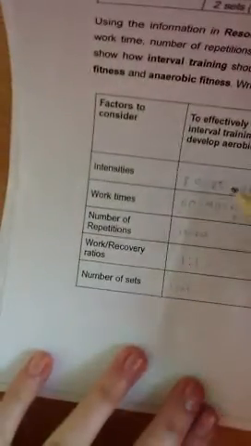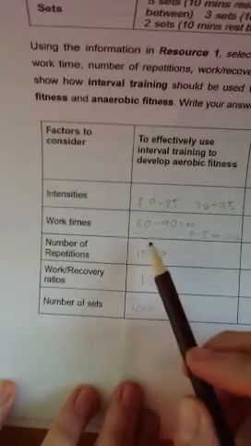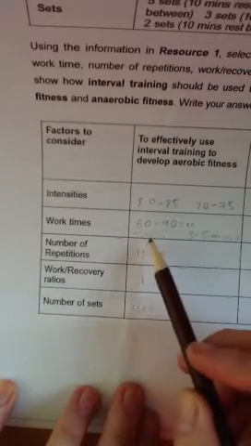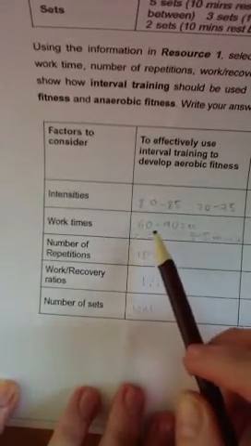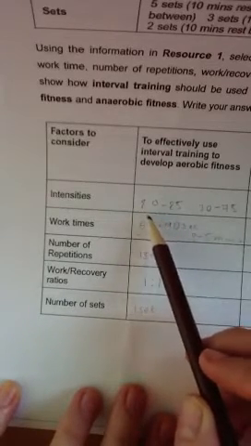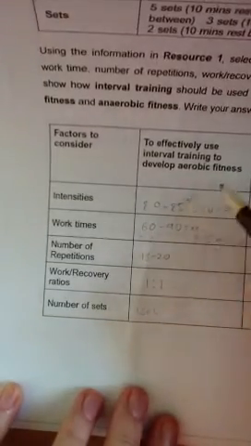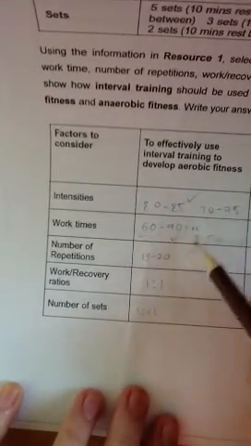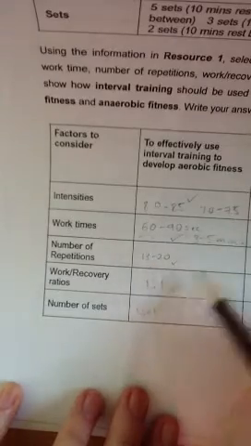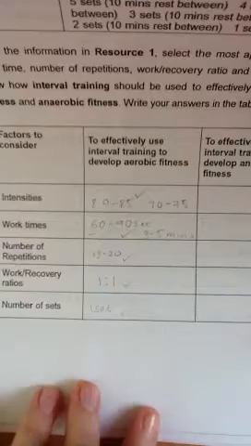Now, that would be correct if we were to use that. If we were using 60 to 90 seconds only, that's quite a short amount of time that you're running for, so you need to be running that period of time at our higher training level. So 80 to 85 would be your answer. So if you were picking that as an answer, 80 to 85, 60 to 90, 13 to 20, 1 to 1 and 1 set. Okay, we want to explore and see if there are any other answers.